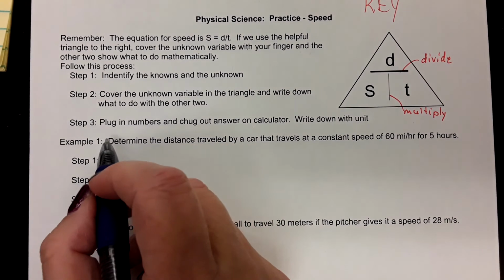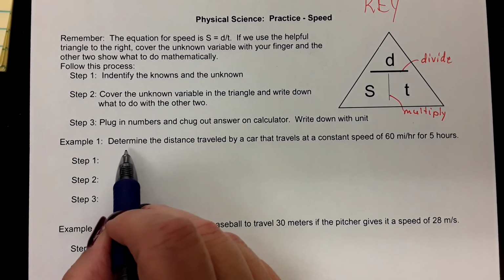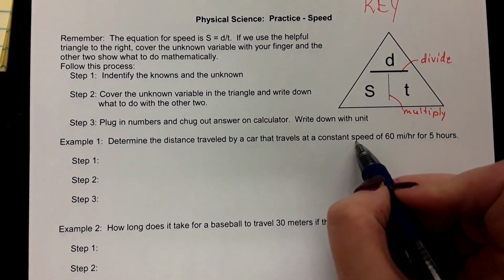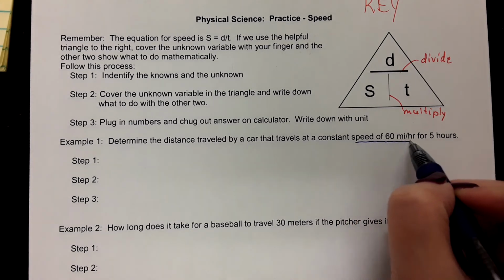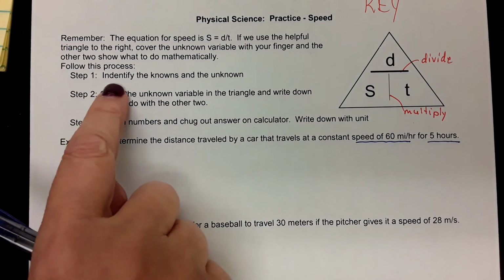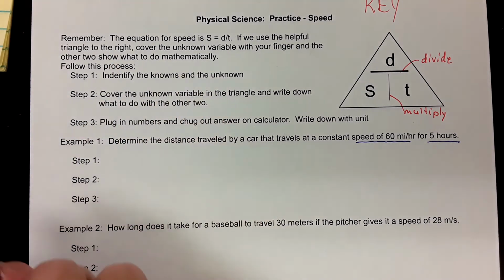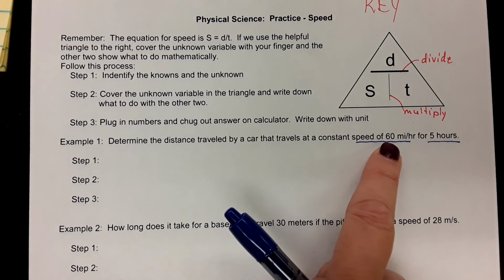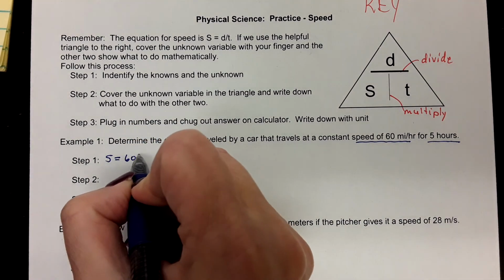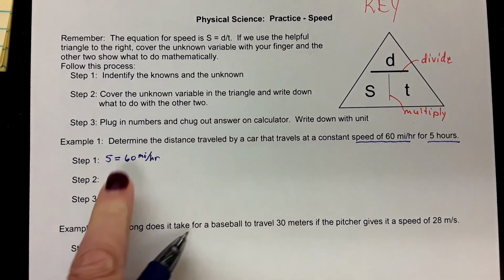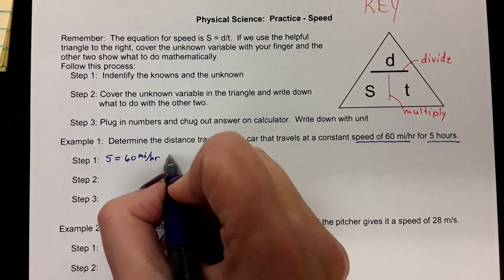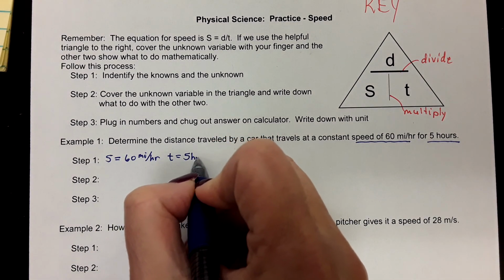Look right here. The first example says, determine the distance traveled by a car that travels at a constant speed of 60 miles an hour for 5 hours. Notice what it says right here. Step 1, identify the knowns and the unknowns. So that's what we're going to do. So let's identify 60 miles an hour. That's the speed. So I'm going to write it down so I know what it is. All right, 5 hours. Now we know hours, that's a measure of time. So T equals 5 hours.